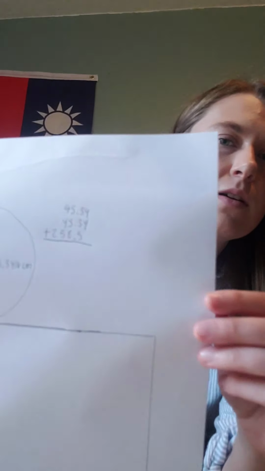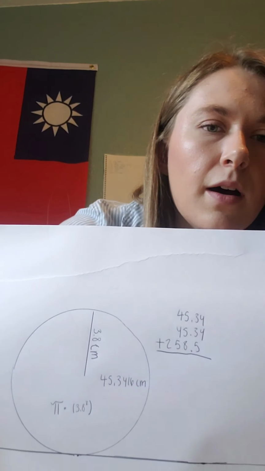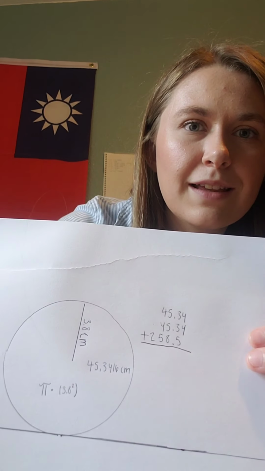When you put it on paper, it'll look something like this. We have officially found the surface area of our entire cylinder, our can of beets. And the answer is 349.18 centimeters. Thank you for watching.